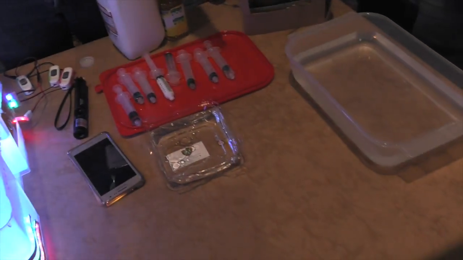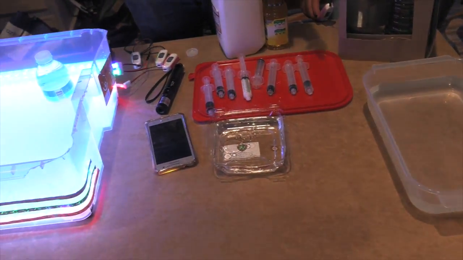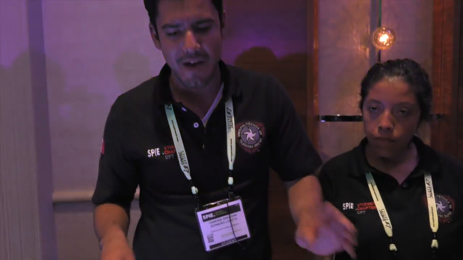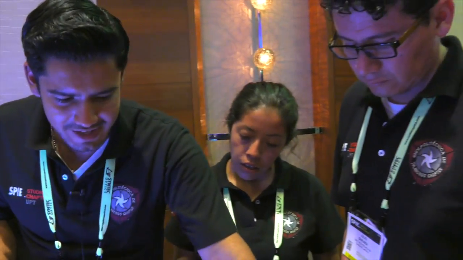One of the important things here is that we can make this experiment with very cheap materials that are easy to find, so the kids can go back to their homes and do it on their own with their friends and learn more about optics. And one thing that children love is lasers. They always want to play with lasers.